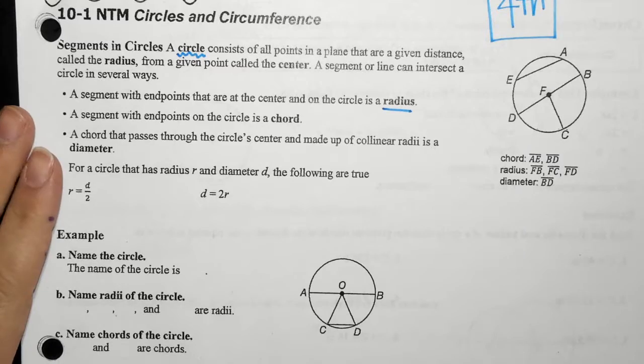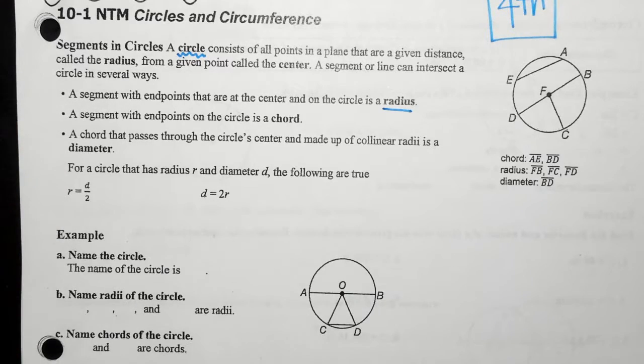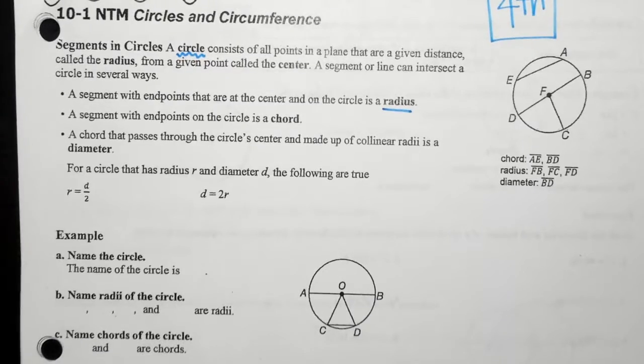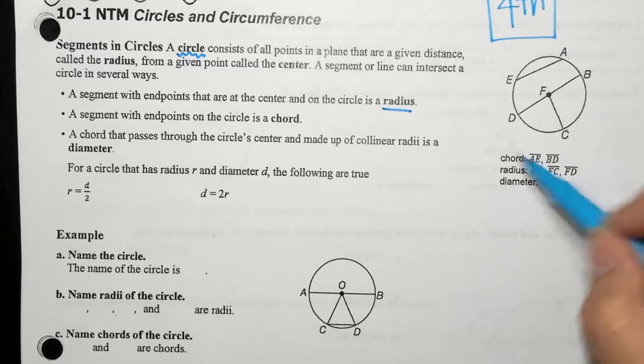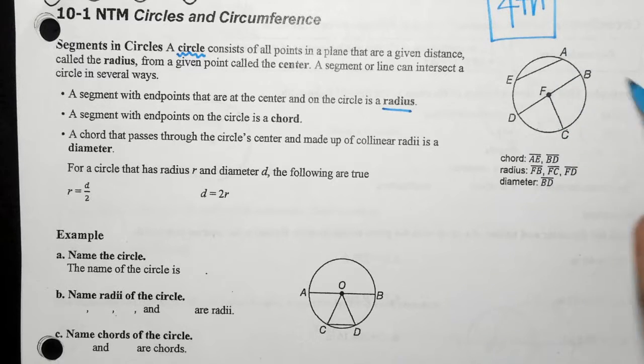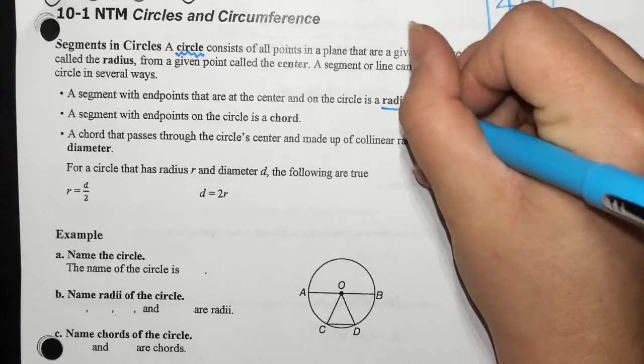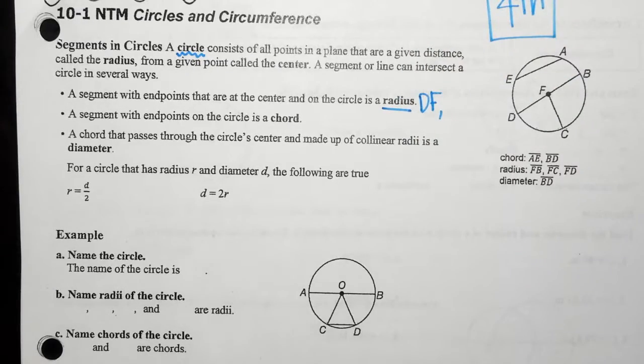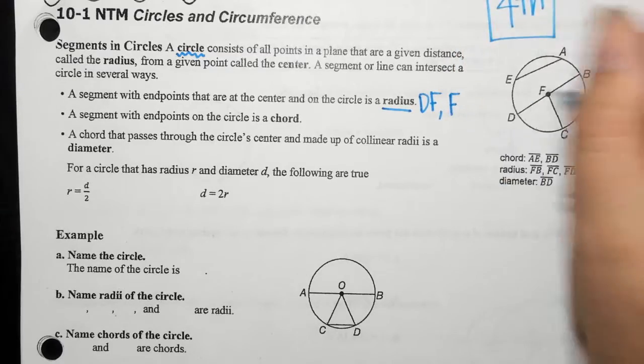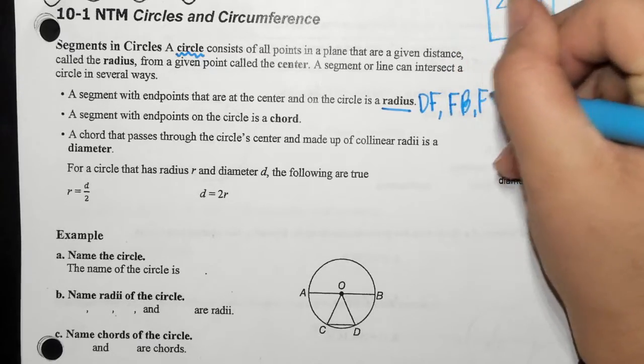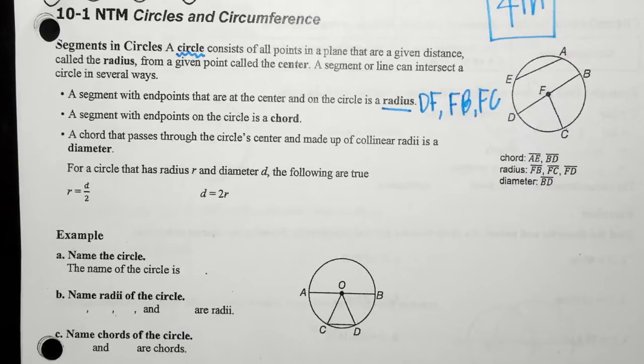For example, a radius is 1, radii is more than 1. There are more than one radius here. There's actually 3. Our radii are DF. You don't have to put it in a certain order. FD is also a radius. So we have DF, FB, and FC. Those are all radii in this circle.